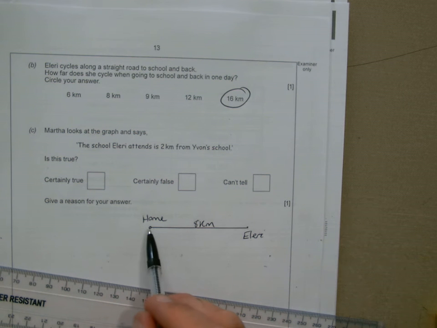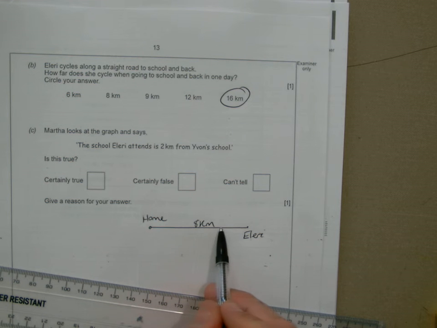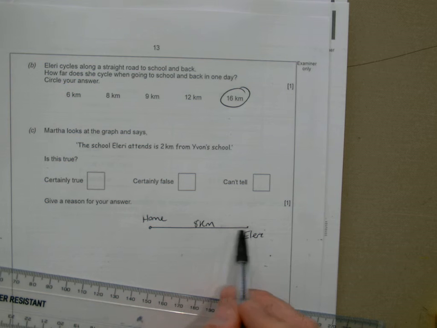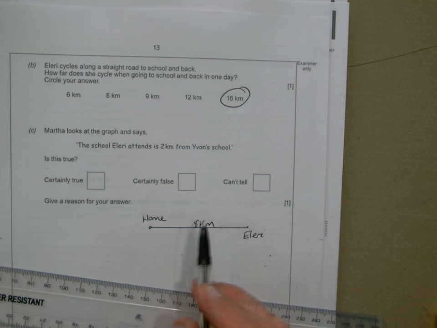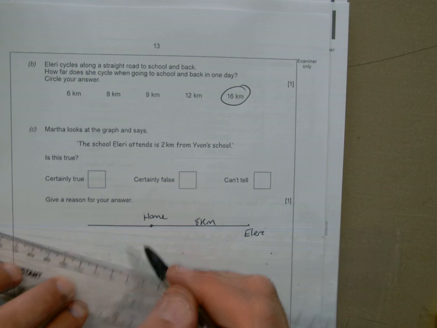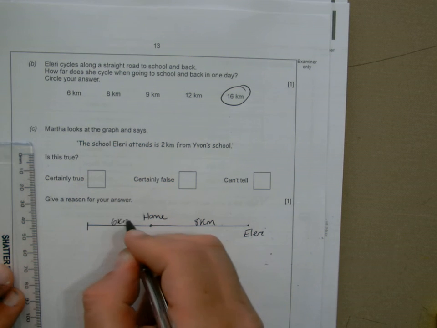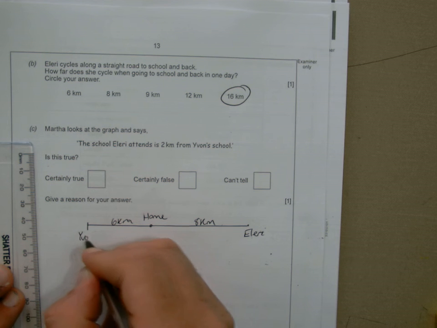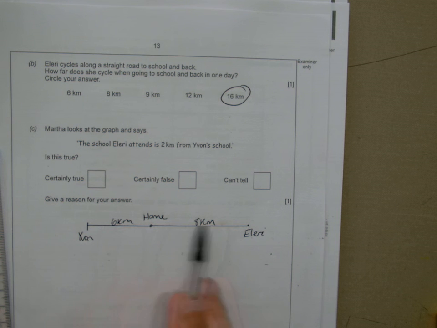Now, if Yvonne's school was in the same direction, and she went 6 kilometres, she'd end up about here, she would be 2 kilometres away from Larry. So it's a possibility. It could be the case. However, her school could be in this direction from home. It could be the opposite direction, which means Yvonne will not be 2 kilometres from Larry. In fact, they'd be 14 kilometres apart if that happened to be the case.